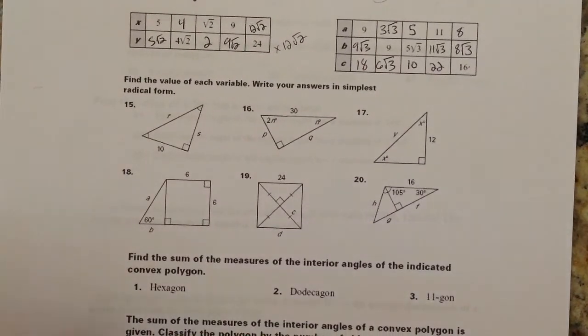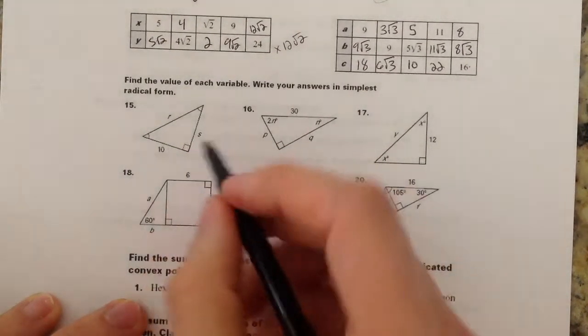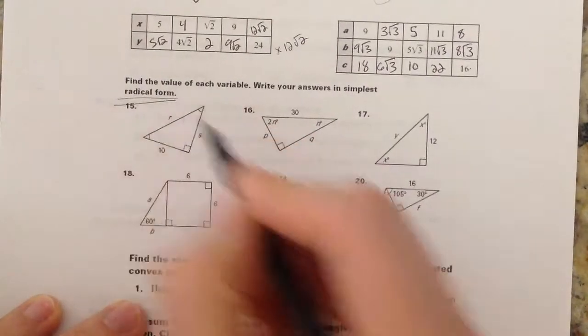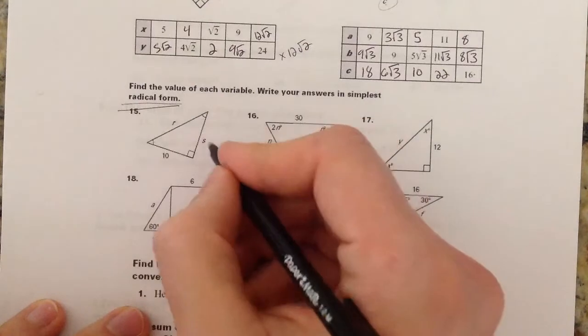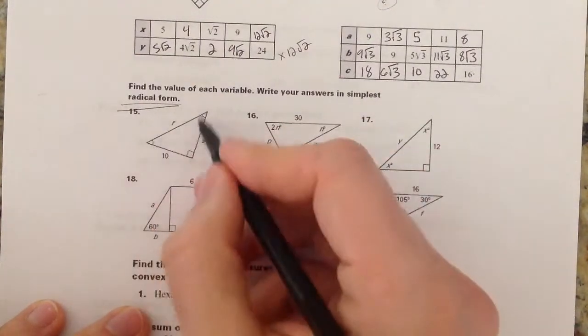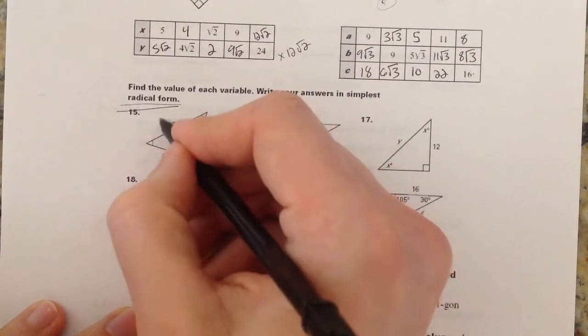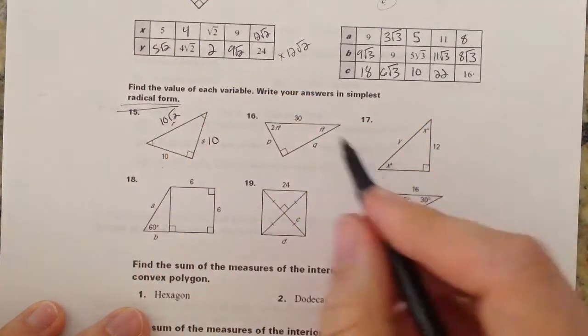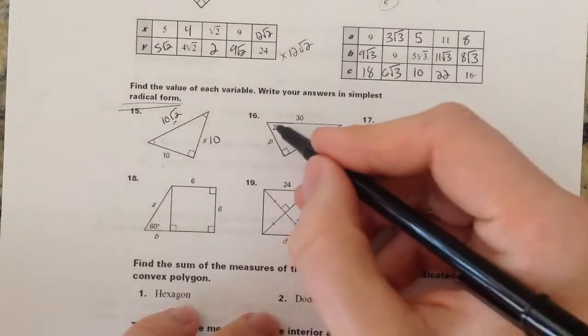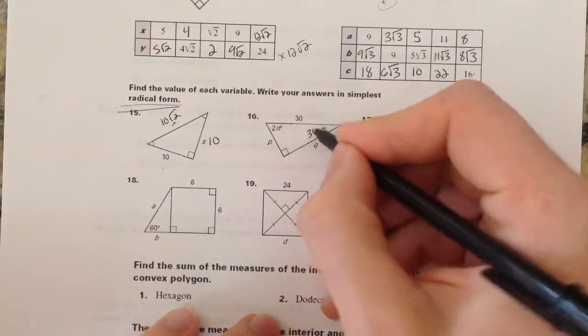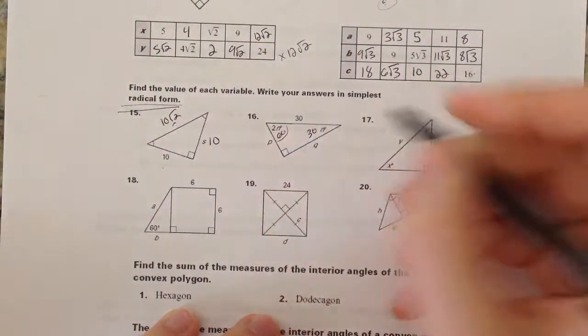Finding the value of each variable, in simplest radical form. Again, no decimals. These two corners match, so these two sides are going to match. This is a 45, 45, 90, so 1, 1, square root of 2. On this one, I've got 2n and n. So 3n is equal to 90, n is equal to 30, and that makes it a 30, 60, 90.